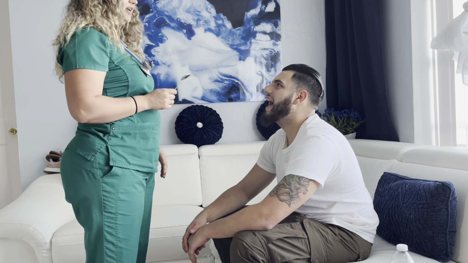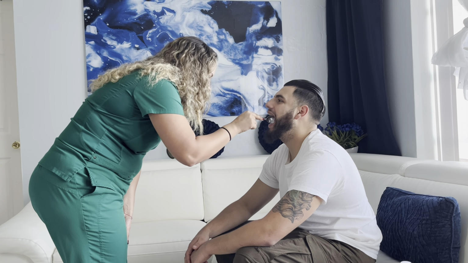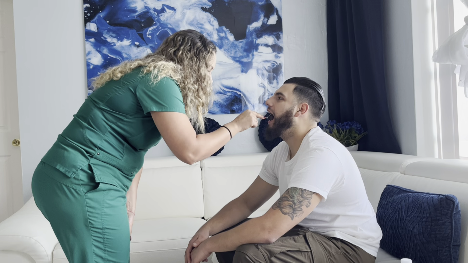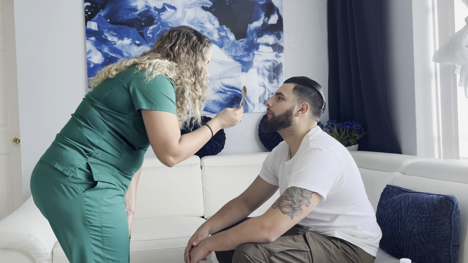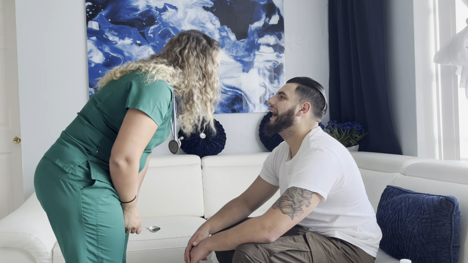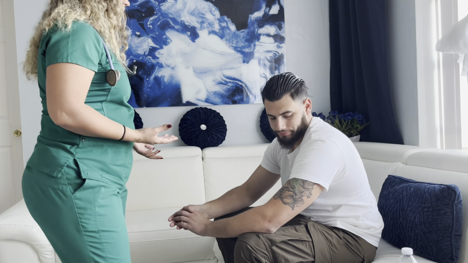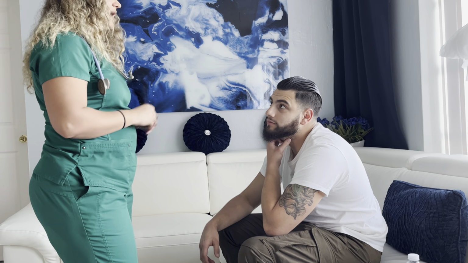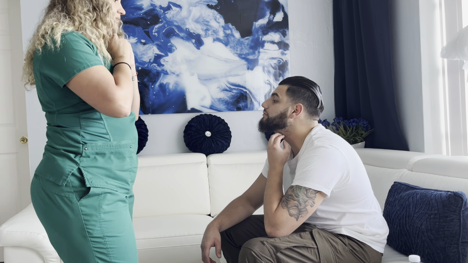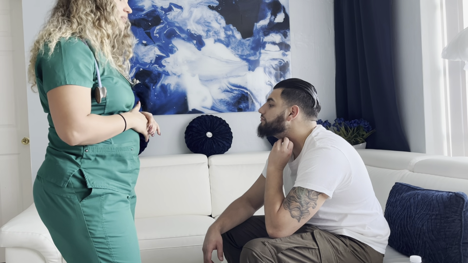And now I'm gonna check the strength of your tongue. So I'm gonna open your mouth. I'm gonna put the tongue depressor here, and you're gonna push it with your tongue. Okay, perfect. Now the other way. Perfect. Put your tongue up. Alright, very good. So I can see that his tongue is normal. There are no lesions, there are no ulcers, his teeth are intact. His tonsils are normal as well. There's no swelling, there's no lymphedema, there's no postnasal drip.